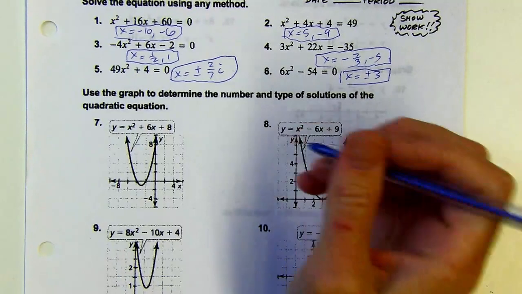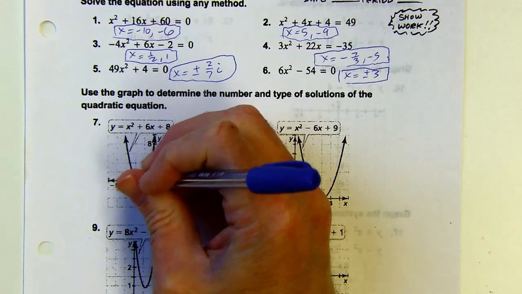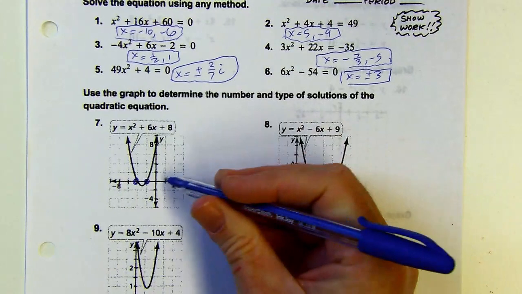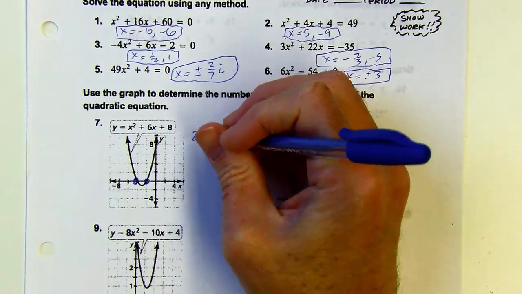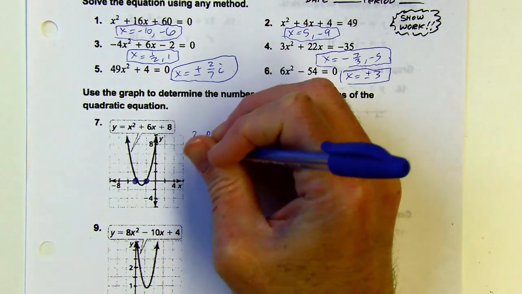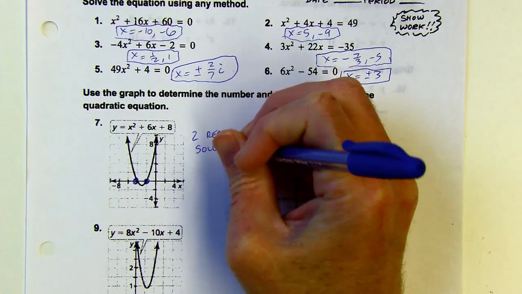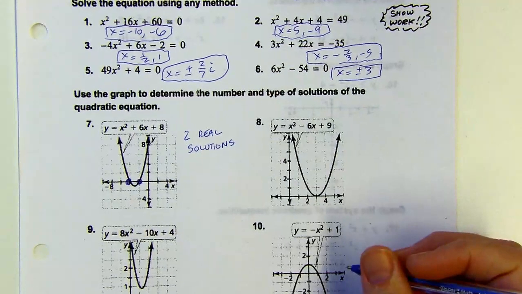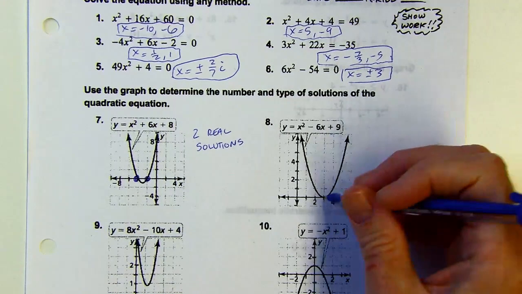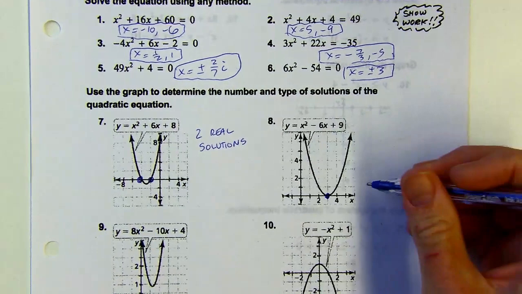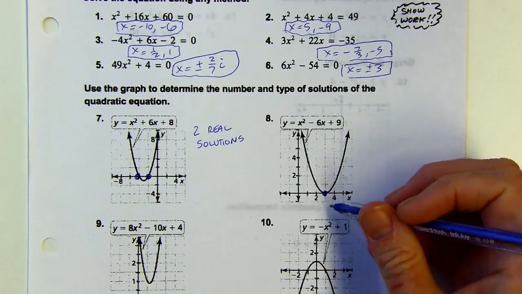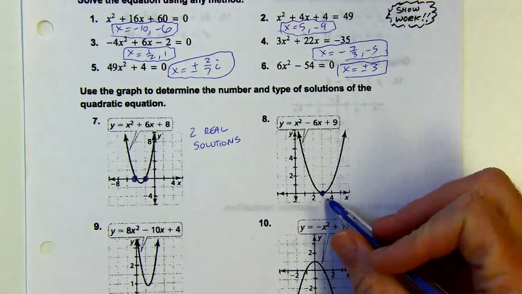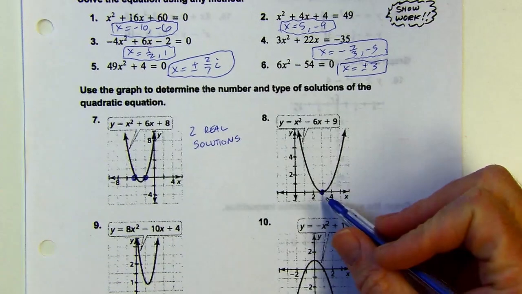So this first one, I can see it's got 2 x-intercepts, so that means 2 real solutions. Okay, now this one's a little confusing because there's only 1 x-intercept, okay? But that one is going to be a double root, so it's going to be a double solution.